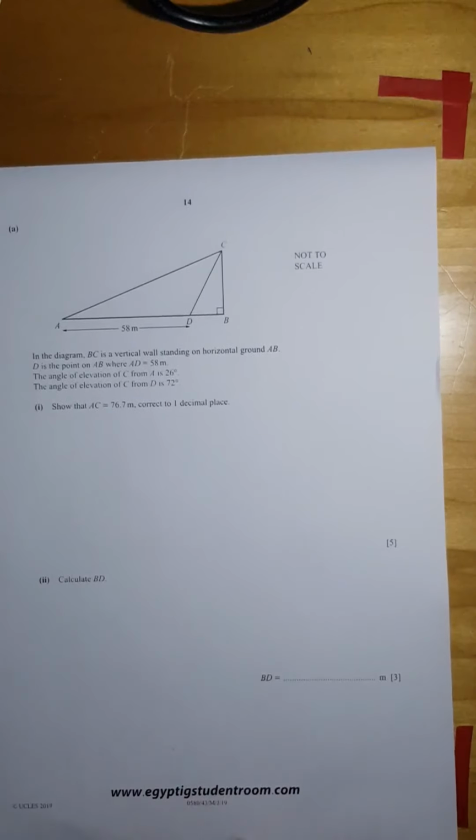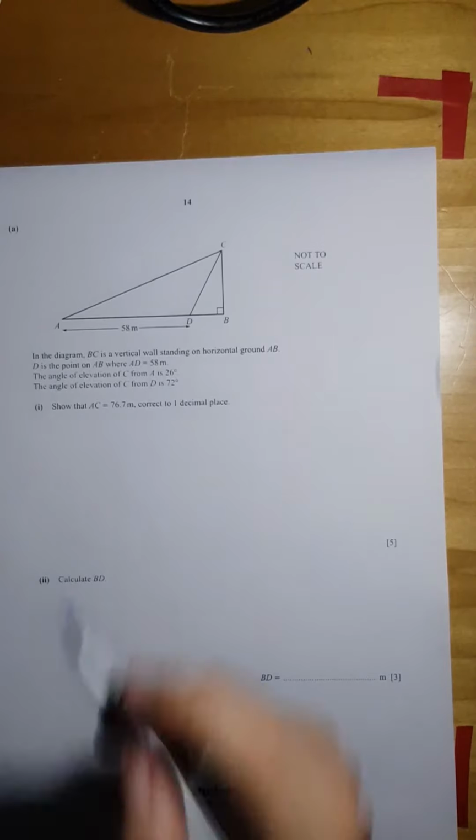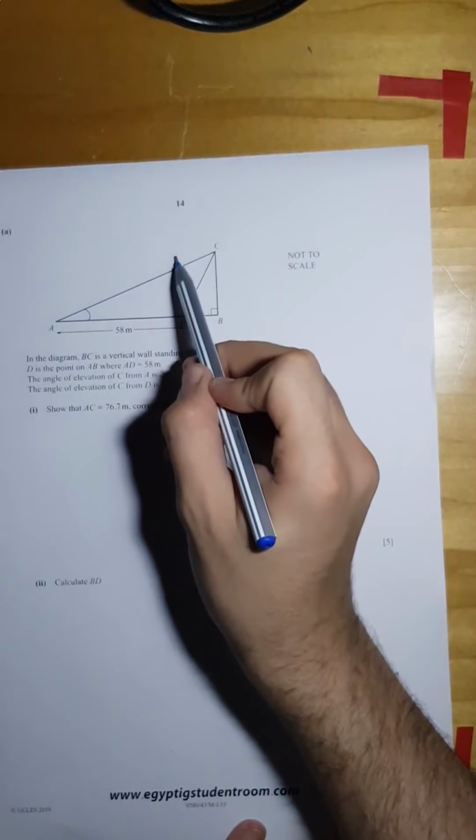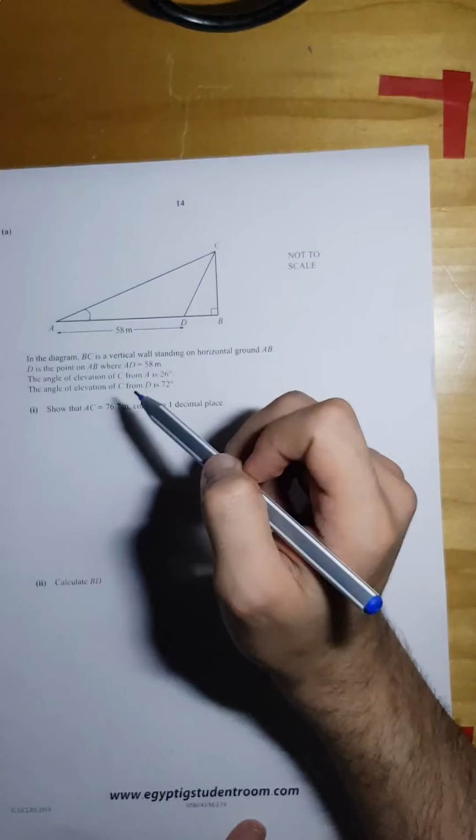In the diagram, BC is a vertical wall standing on a horizontal ground AB. D is a point on AB where AD equals 58 meters. The angle of elevation of C from A is 26 degrees. This is called the angle of elevation; as I explained, the angle over here is called the angle of depression.